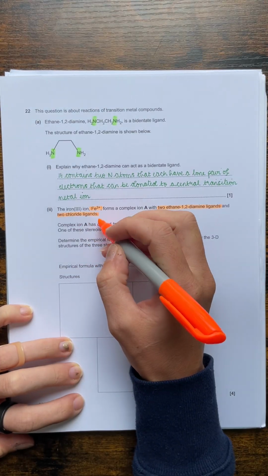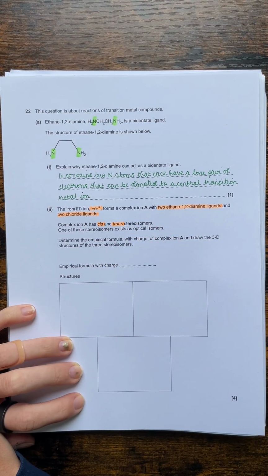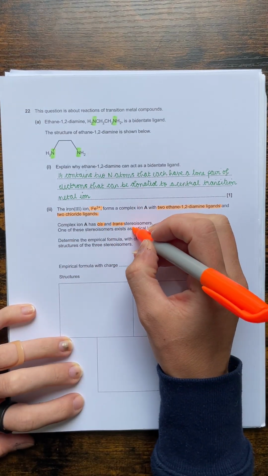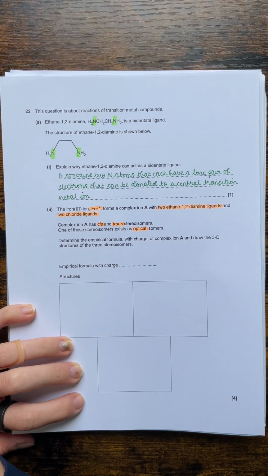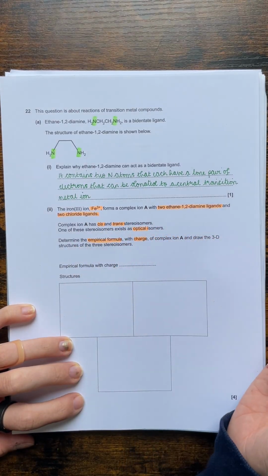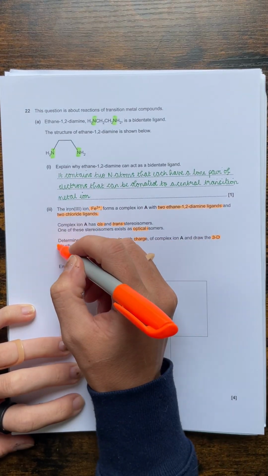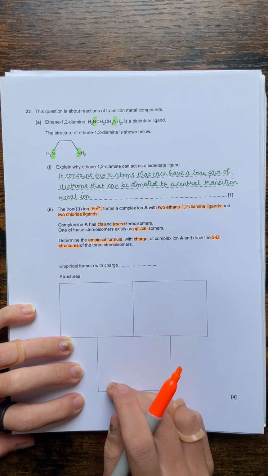It says it can have cis and trans isomers, or stereoisomers, and that one of those stereoisomers can then exist as optical isomers. So we've got to determine the empirical formula with charge of complex ion A, and then draw the 3D structures of the 3 stereoisomers.